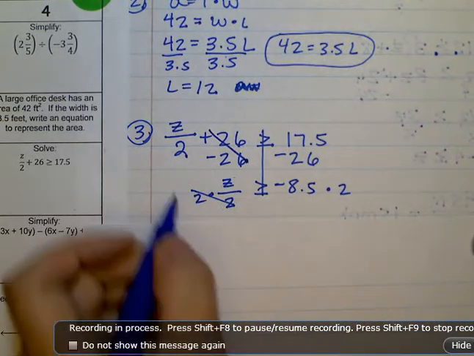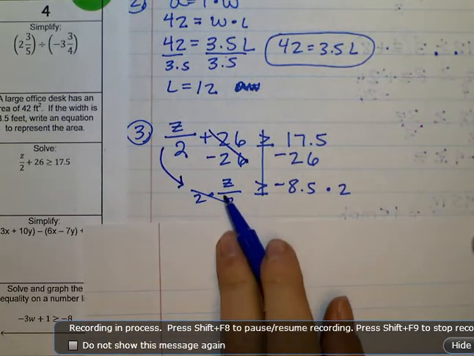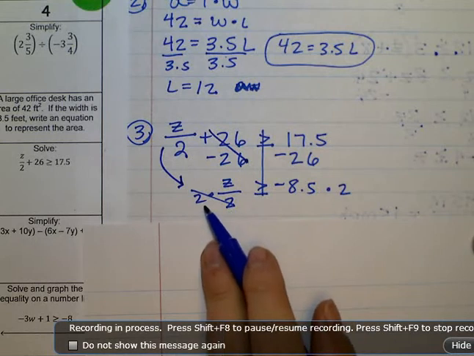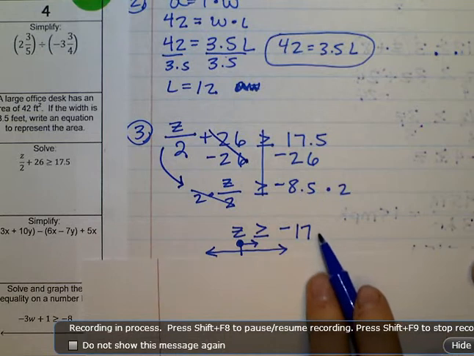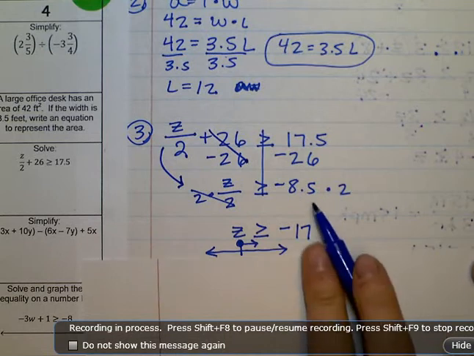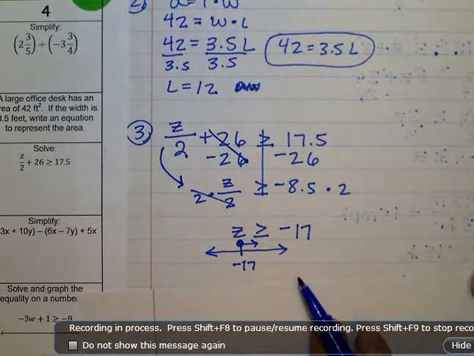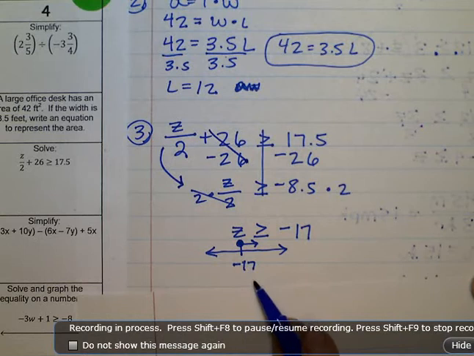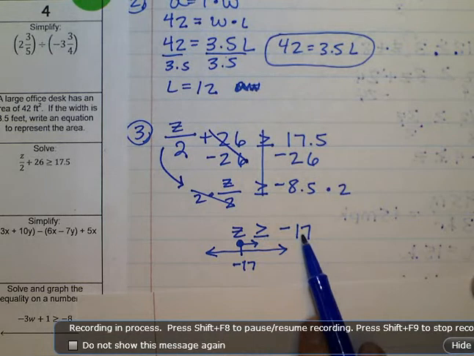We're going to bring down whatever's left on the left-hand side, which is z divided by 2. And then to get rid of this dividing by 2, we're going to multiply by 2 on both sides. So -8.5 times 2 gives you 17, and we keep our sign because different signs are negative. So -17. You can see our inequality is shown right here by a simple number line. -17 is labeled. We have a closed circle to represent the equal to sign, and then it's going to the right because z has to be greater than or equal to -17. So it could be -16, -15, -14, etc.